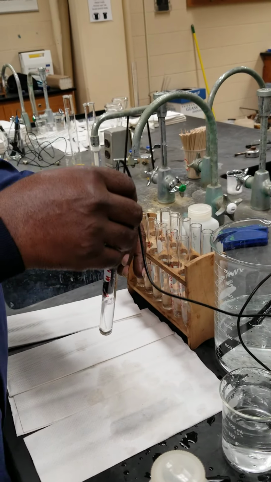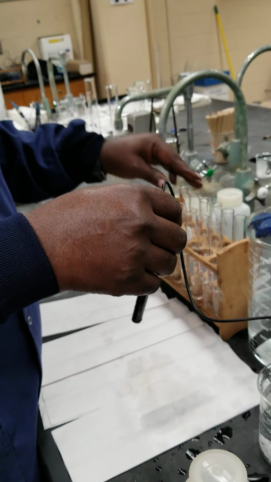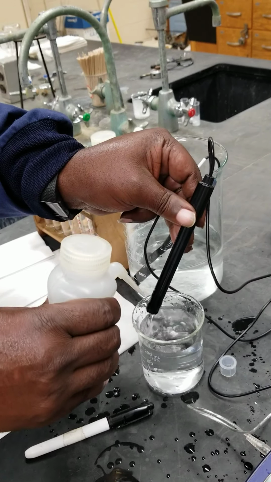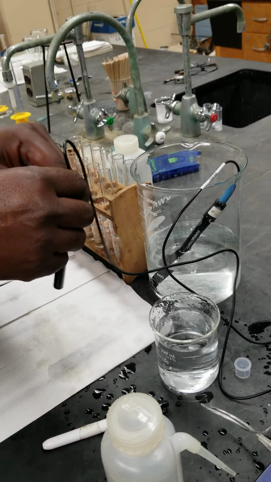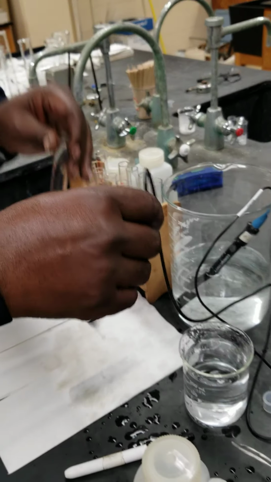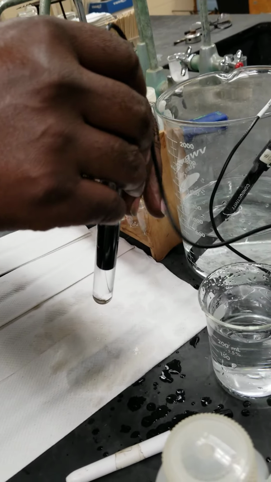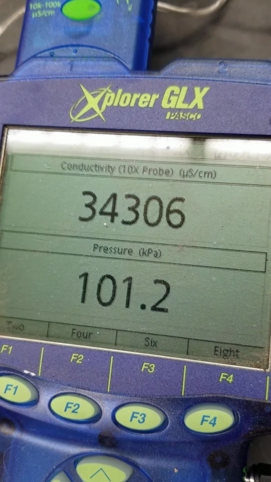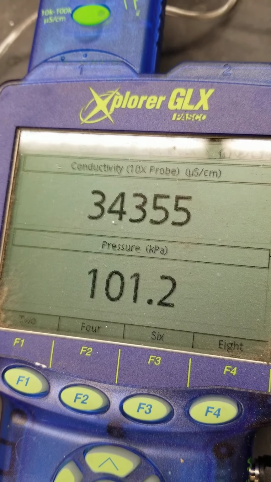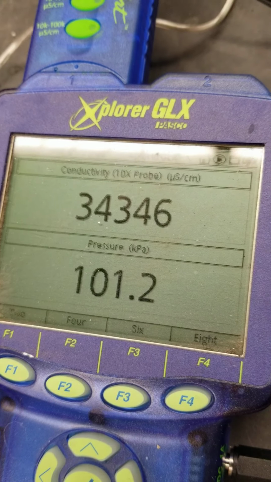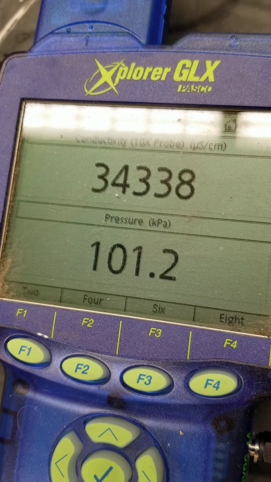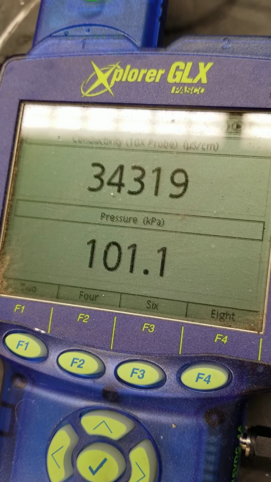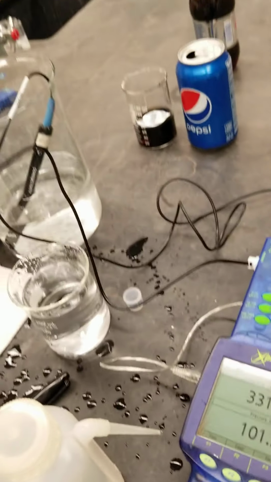Sodium chloride. All right, moving on to 0.10 molar HCl, kind of doing it again here. Again, a big number, 34,350, kind of jumping around, but that's the nature of measurements. So you sort of kind of read in the middle, let's go 340. All right, moving along.